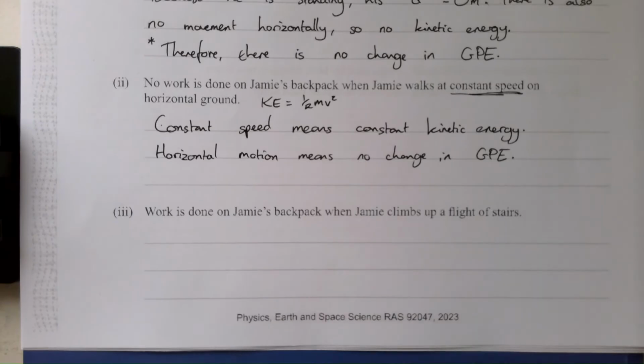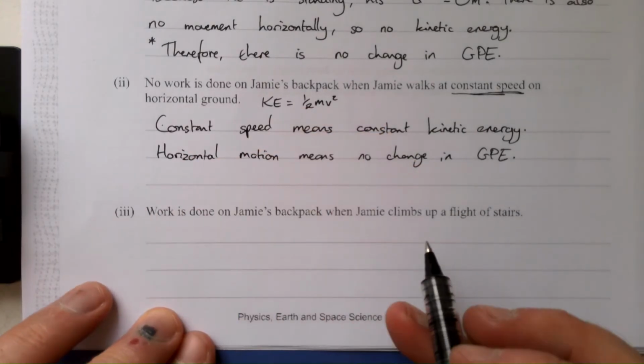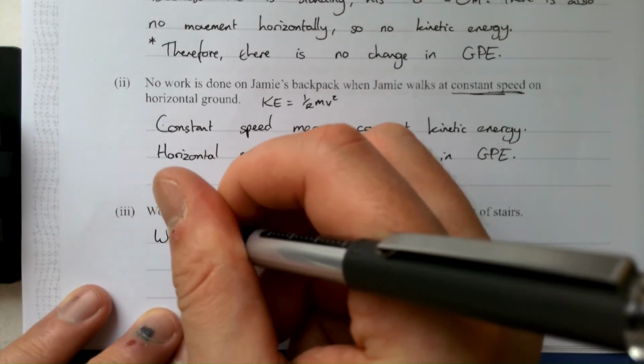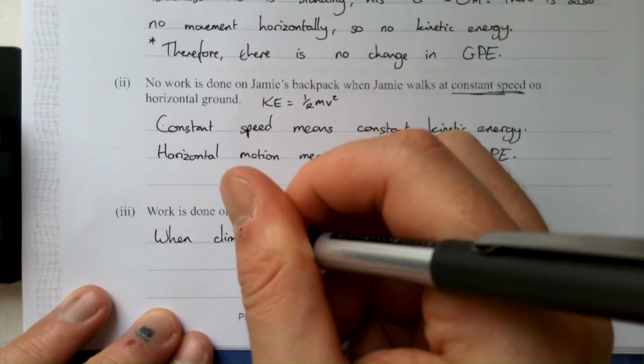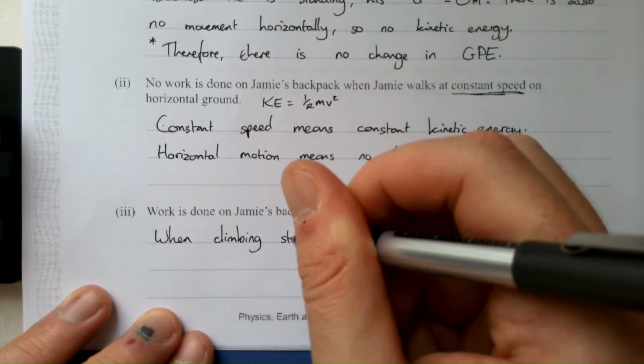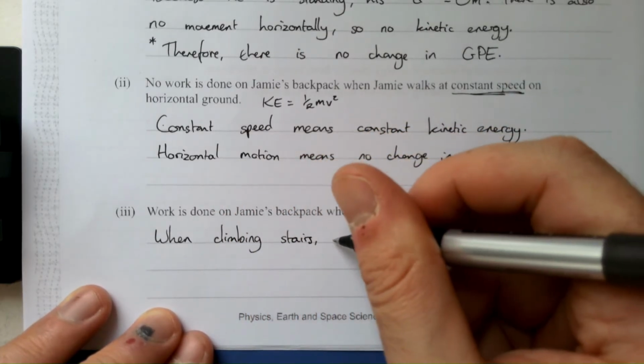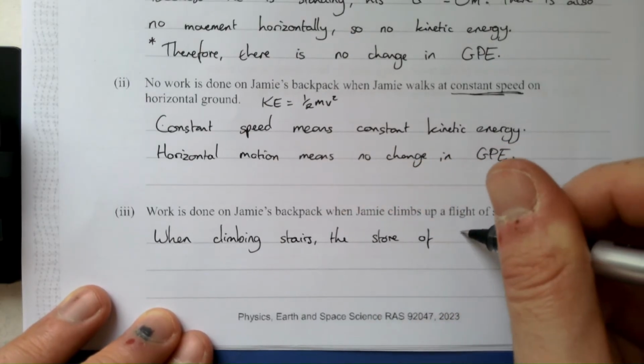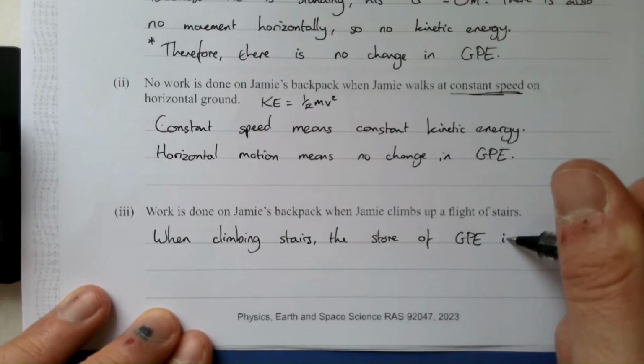Then we go down to part 3. Work is done on Jamie's backpack when Jamie climbs the stairs. If he's climbing the stairs, when climbing stairs, the store of GPE increases.